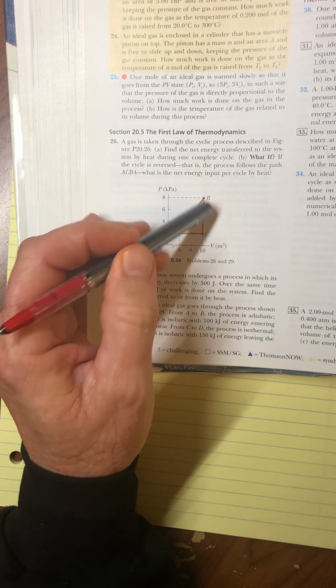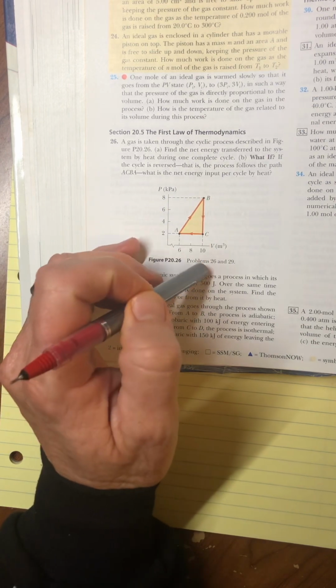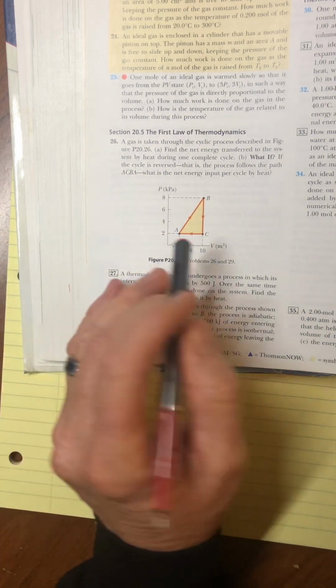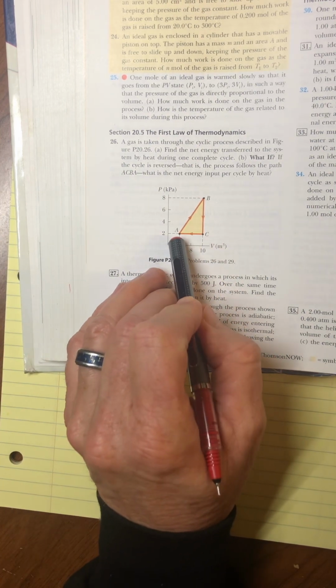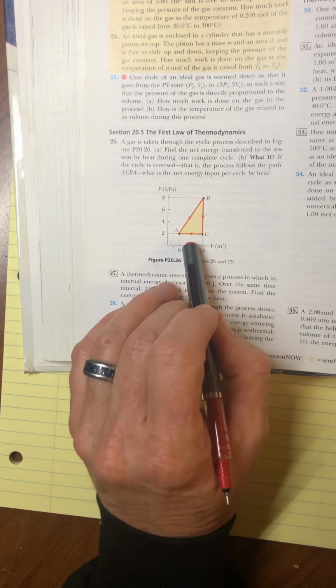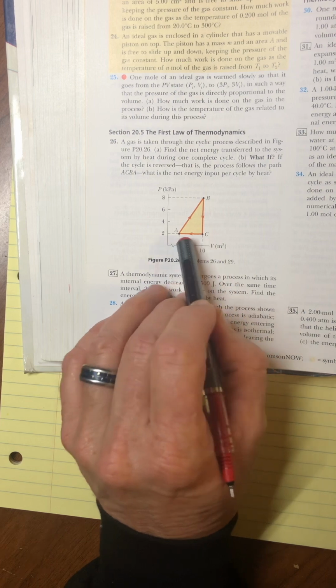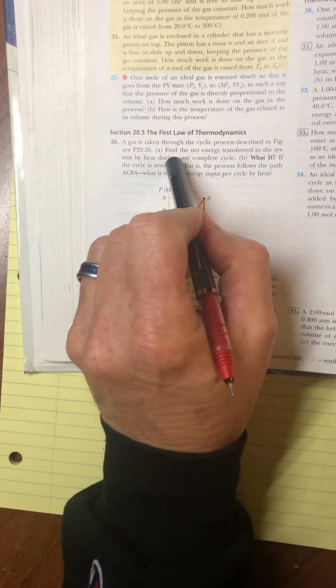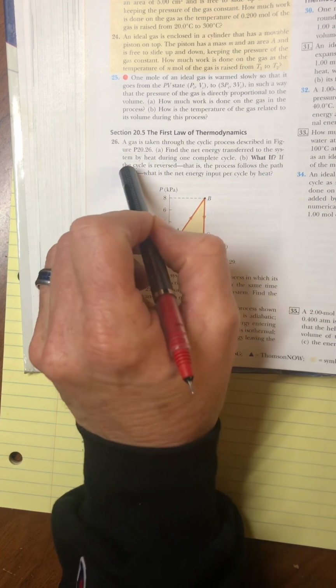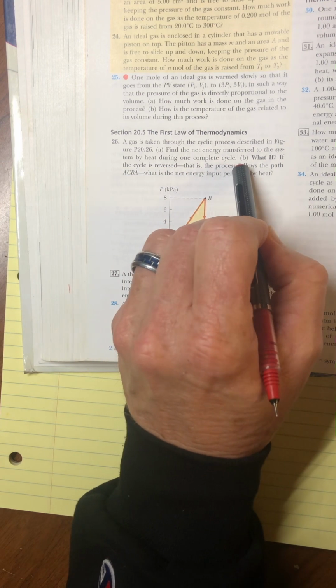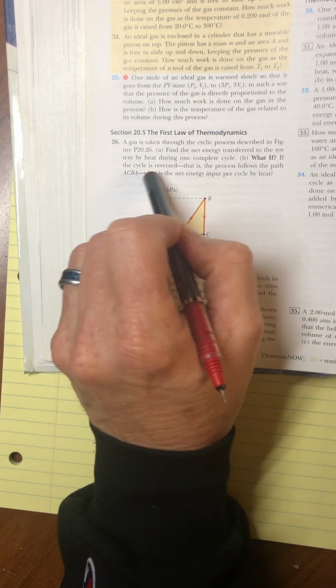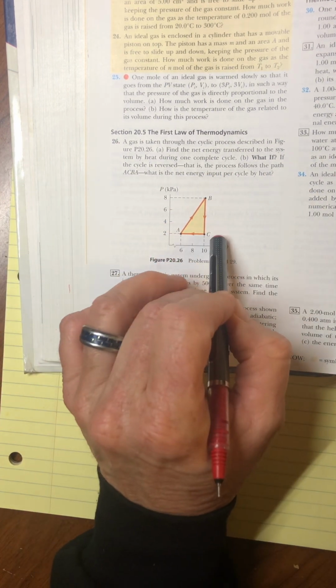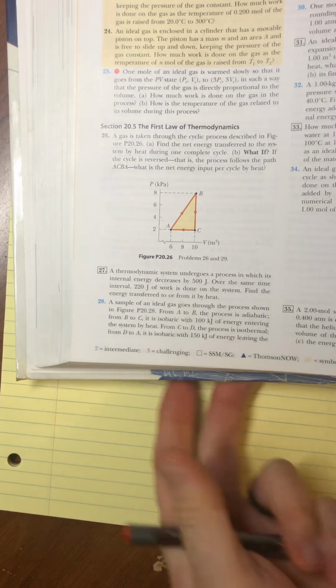But then as it goes from B to C, that would be a constant volume. So that's the isovolumetric we talked about. And then it goes from C back to A, and that's constant pressure. So that's the isobaric, and it's a compression of the isobaric. So a gas is taken through the cyclic process as described. Find the net energy transferred to the gas by heating during one complete cycle. Okay? If the cycle is reversed, that is, the process follows the path A to C to B back to A, what is the net energy input per cycle in heat?